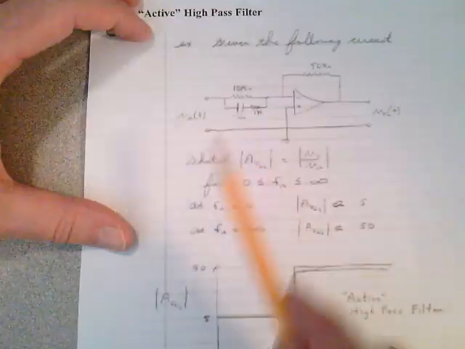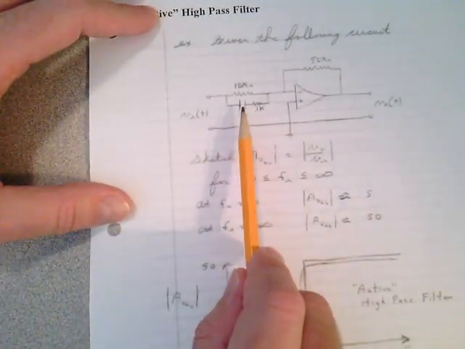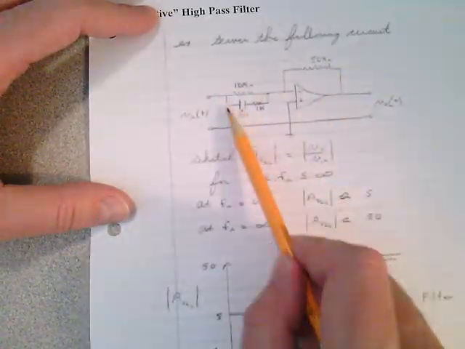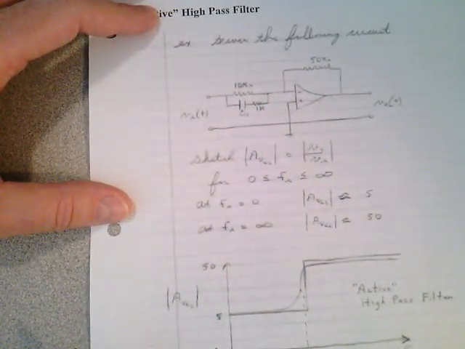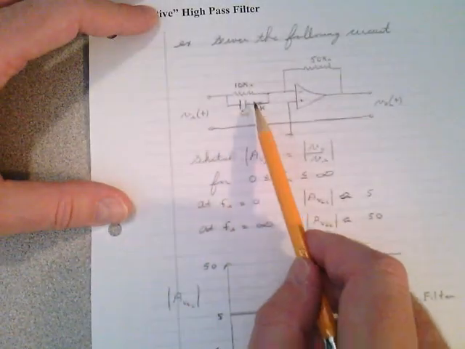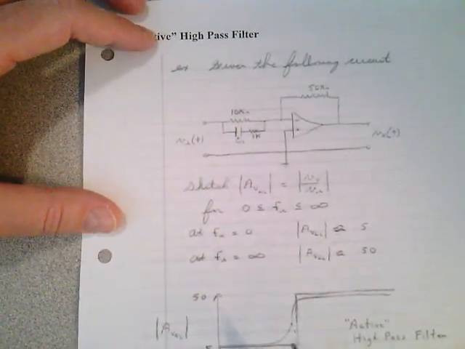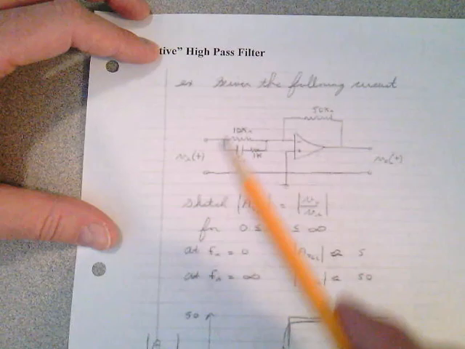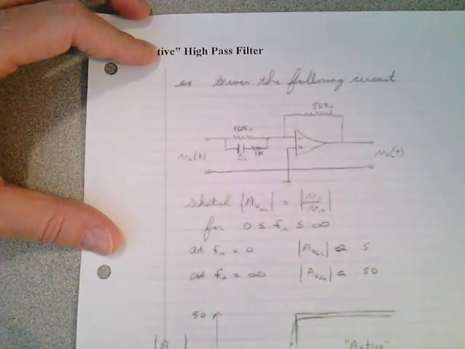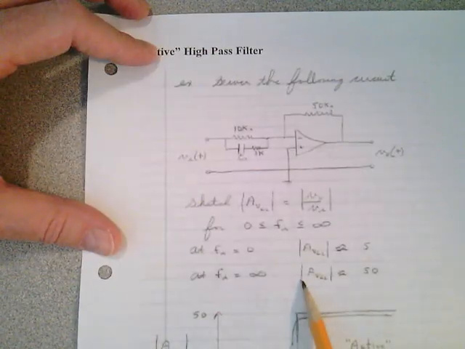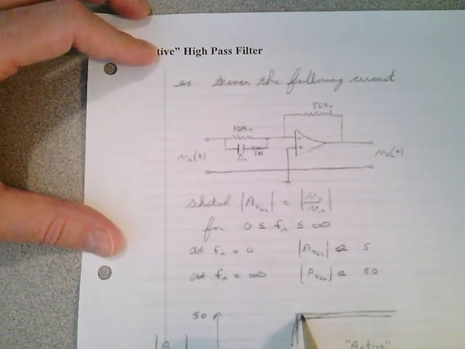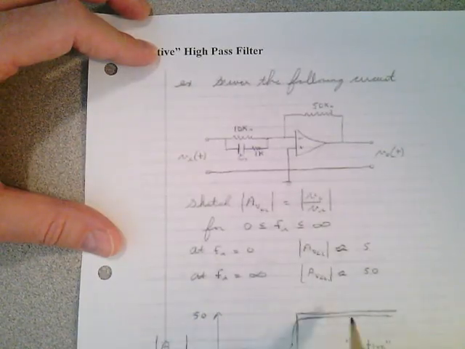And what about at the high frequencies? At the high frequencies, this here looks like a short. So basically you have 50K over the parallel combination here. Well, 1K in parallel with 10K, let's just round it off, is 1K. So you have 50K divided by 1K. The gain of that circuit, being an inverting amplifier, would be negative 50, but we're taking the absolute value to plot here. So that's how you get 50. So at the high frequencies, you have a gain of 50.